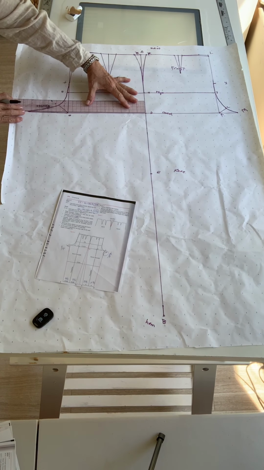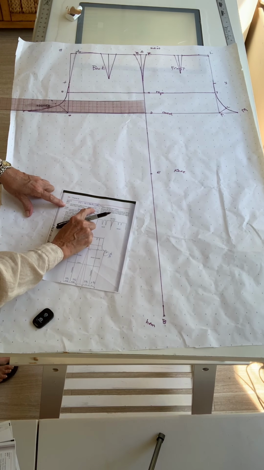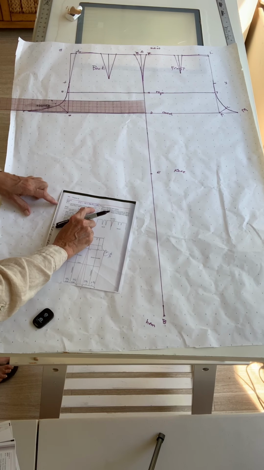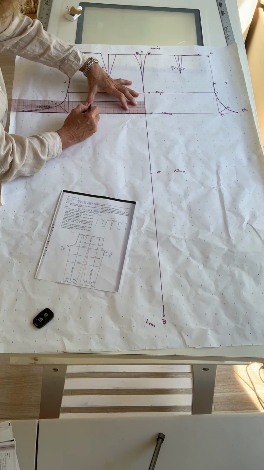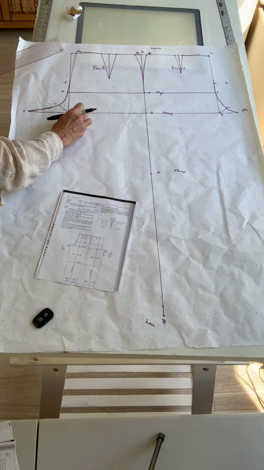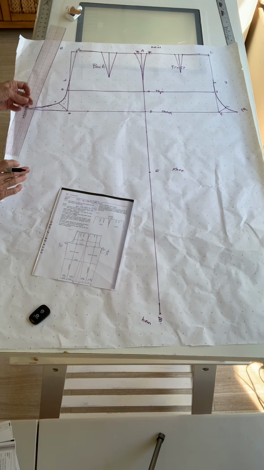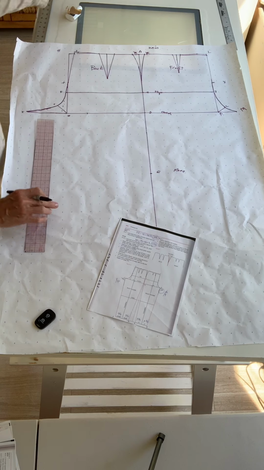That would be this total measurement, 14 3/8. So the spot that we want is half of that. It will be 7 and a little bit more than 1/8, which will be my halfway point. So from here to here and here to here should be the same. We're going to put that line in. What that's going to become is our grain line.